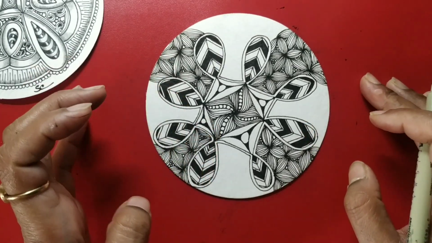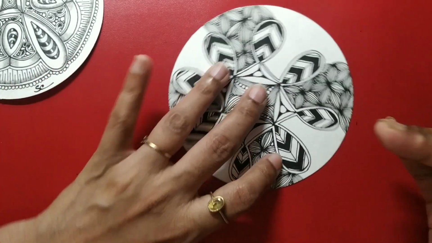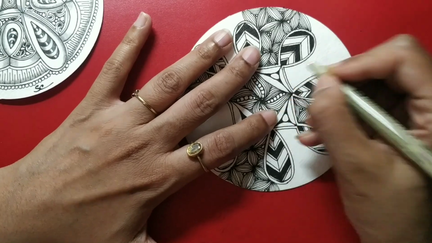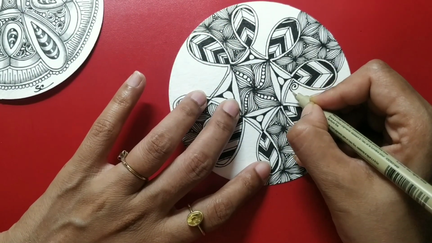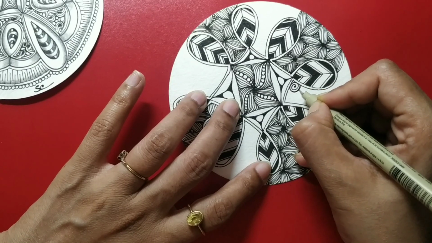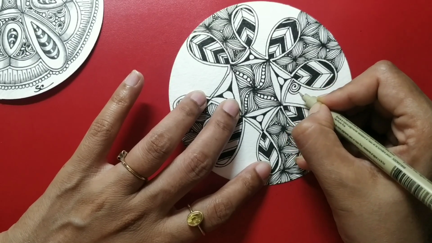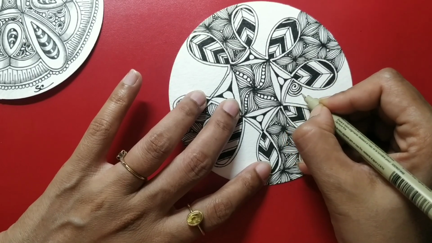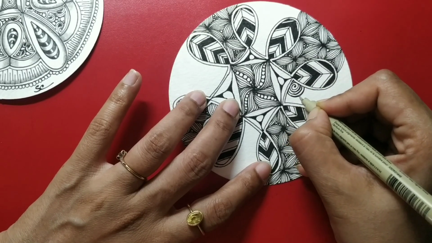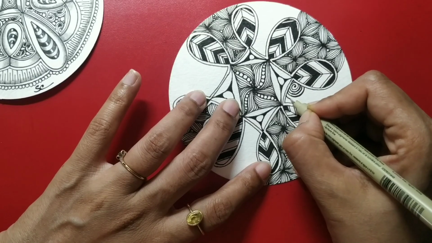Now the rest of the sections you can choose any other tangle. I will go with a simple tangle called Printums, which is my go-to tangle. So just go with some weighted Printums. Add a little extra weight as you draw them. Something like this.